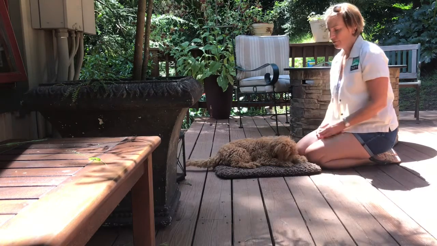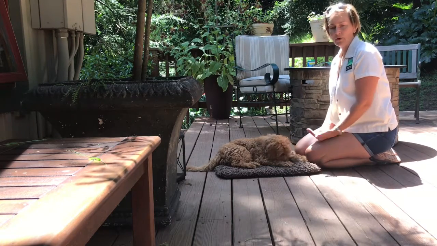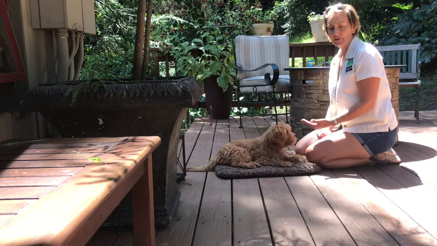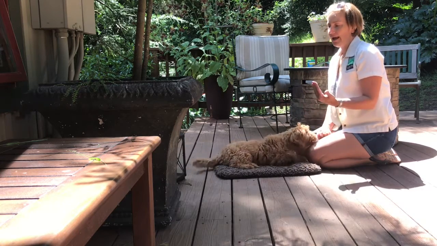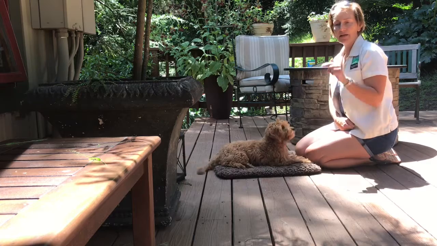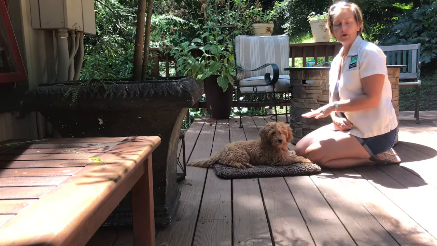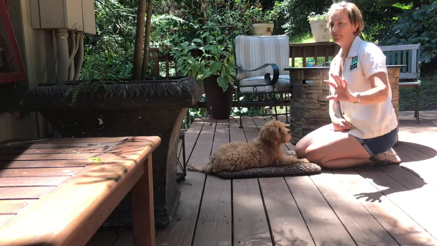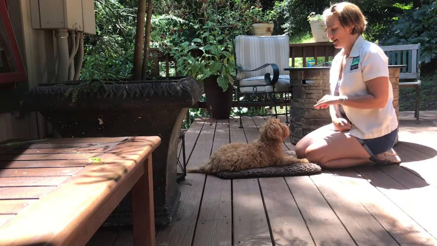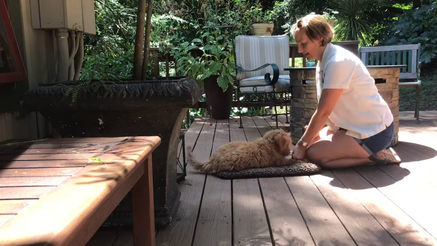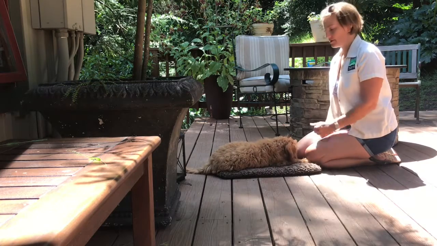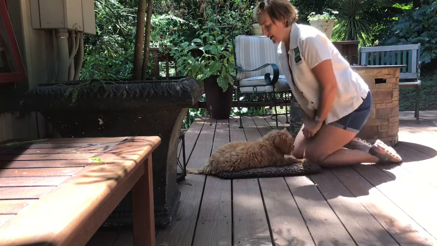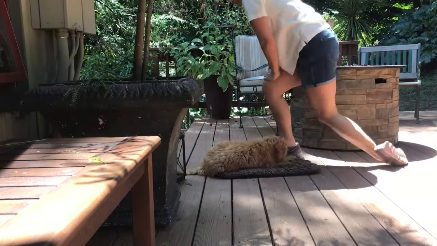This is complicated. We have one cue, go to your place. Again, I don't care what you say, but go to your bed. It means find that location, lie down, and don't move. So it's really three behaviors all in one. I've already been breaking that down, and it's not important to explain exactly how we do it, because all you care about is the finished product. So I'm going to go through it a little bit so you can see.